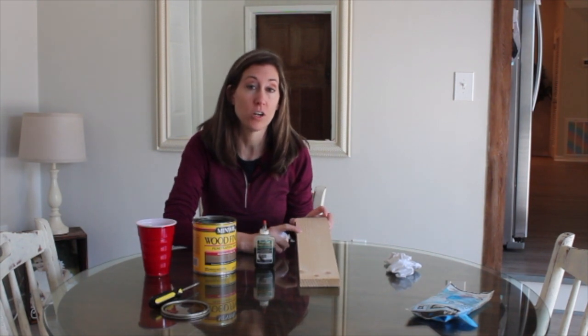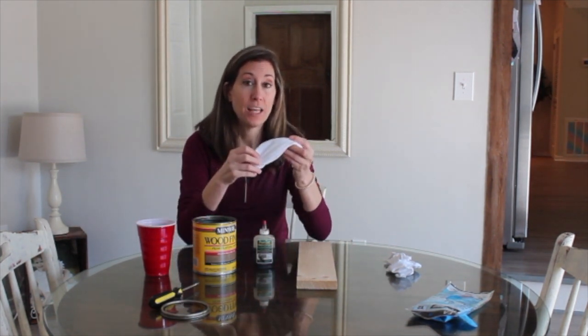Let's talk about wood stain for a minute. Wood stain is normally used to change the color of a piece of wood or darken it. You apply a wood stain either using a foam brush or a rag like this.